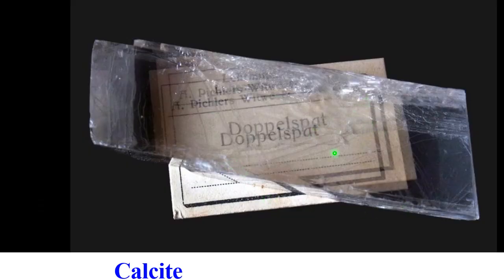Calcium carbonate, calcite, can make very beautiful transparent crystals, and an interesting property with clean crystal, you have the image doubled. That's why Doppelspalt, doubles, but not name of this.